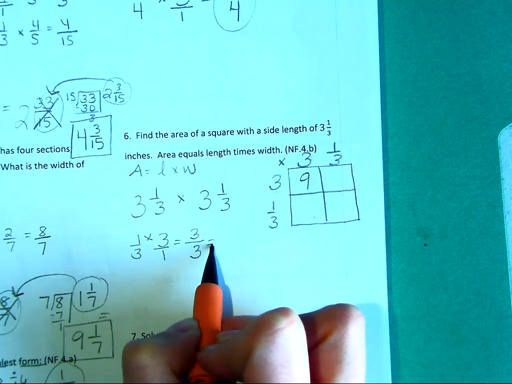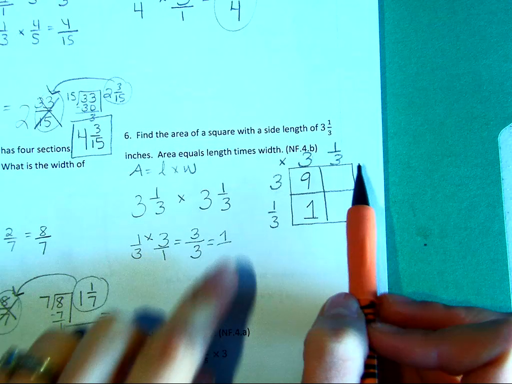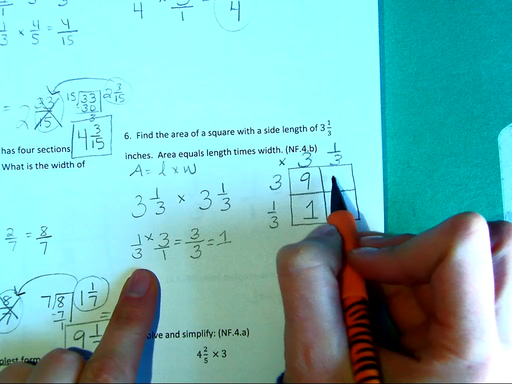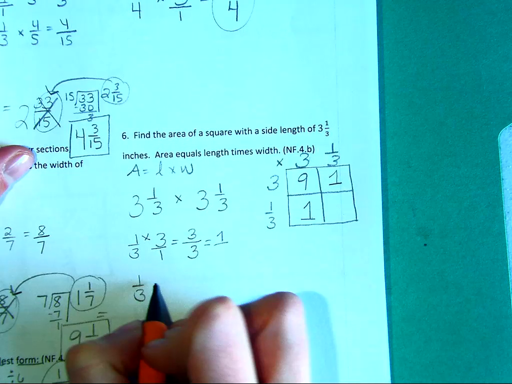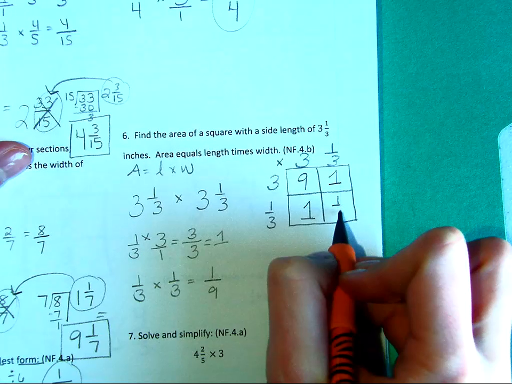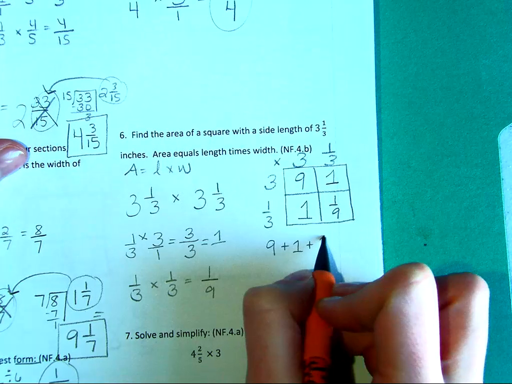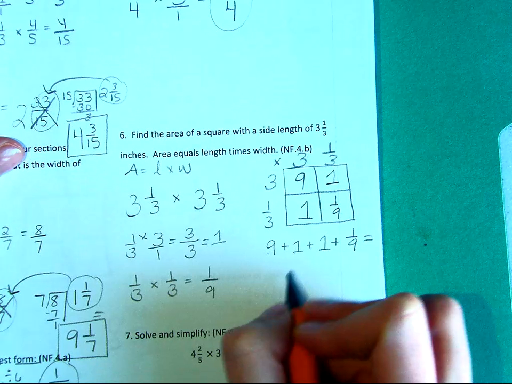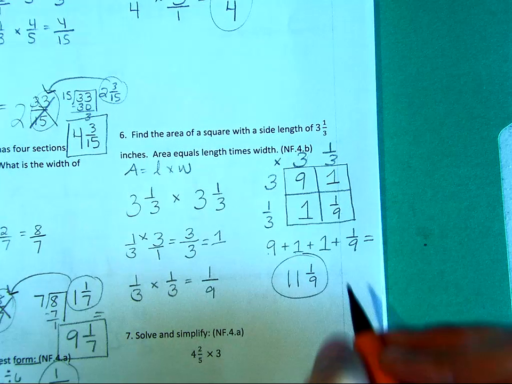Okay, now for this one, I'm multiplying 3 whole times 1/3. That's the same problem we just did, so I don't have to do the work again. And now I'm multiplying 1/3 times 1/3. 1 times 1 is 1, and 3 times 3 is 9. So I'm going to add all of these together. I have 9 whole, plus 1 whole, plus 1 whole, plus 1/9. 9 plus 1 is 10, plus 1 is 11, and we have a fraction of 1/9. So my final answer is 11 1/9 inches.